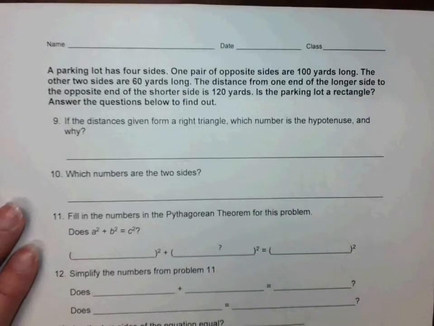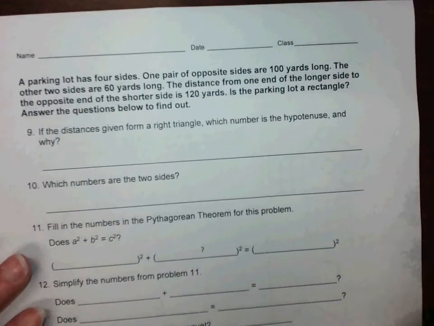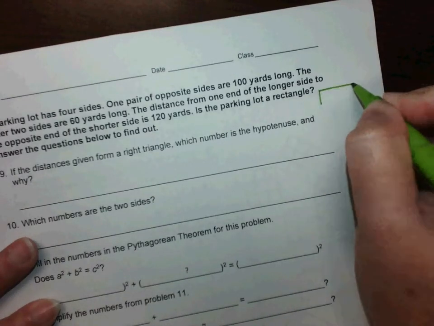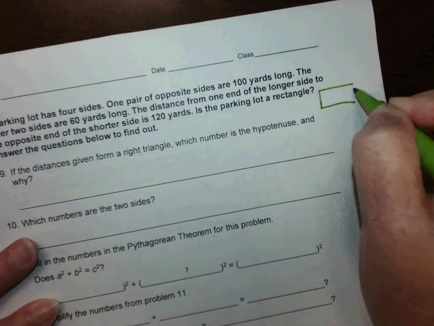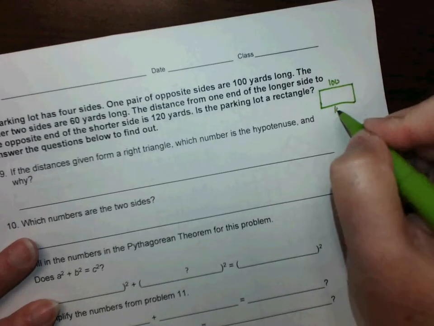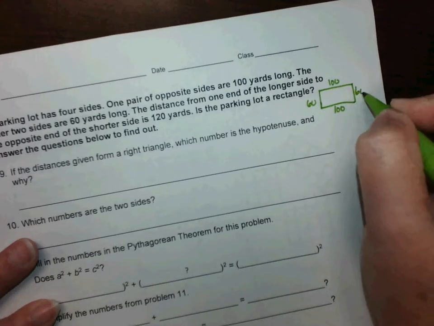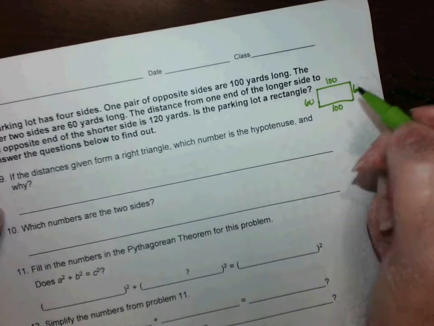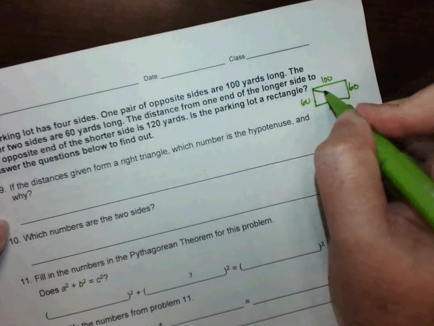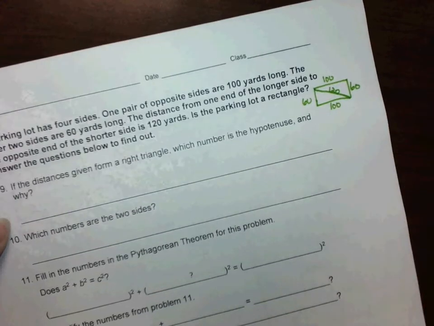Right here we have a word problem. It says a parking lot has 4 sides. I'm going to draw a picture of what it's describing. And it says one pair of opposite sides is 100, and the other is 60. And then it says the distance from one end of the longer side to the opposite end of the shorter side. They're talking about a diagonal here. And they're saying that's 120.